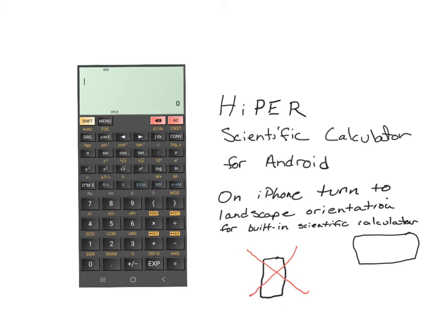Students have had all sorts of problems trying to go down a level to use the parentheses. But if you just use it like this, I think it will be fine. So iPhone users, let me know if there's anything I'm saying here about the iPhones that's incorrect.